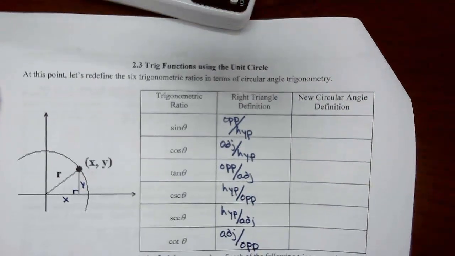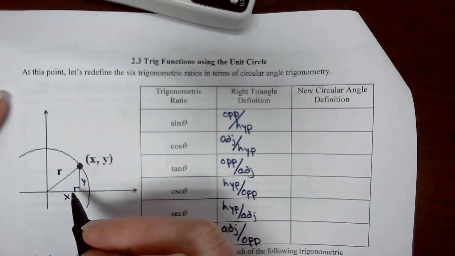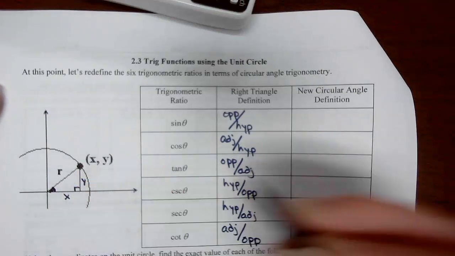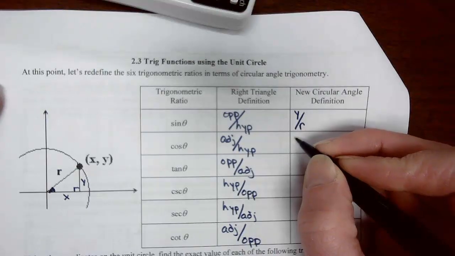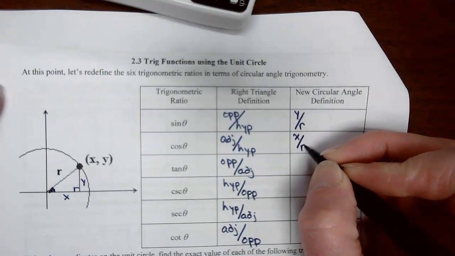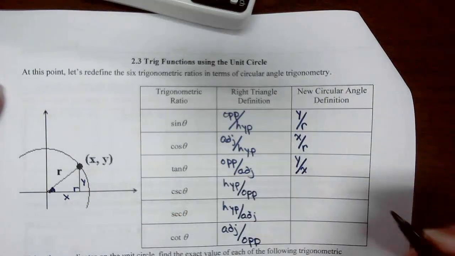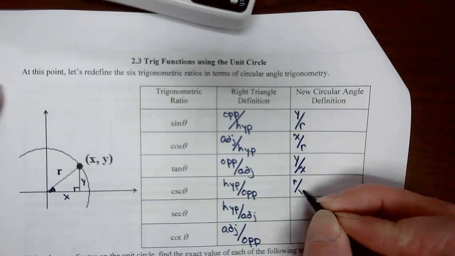Now, with our circular angles, the opposite side from this angle is y. So I have y over r. Adjacent would be the x. Opposite is y, adjacent is x. Notice r is my hypotenuse. So when I get to the reciprocals, I'm just flipping it this way.